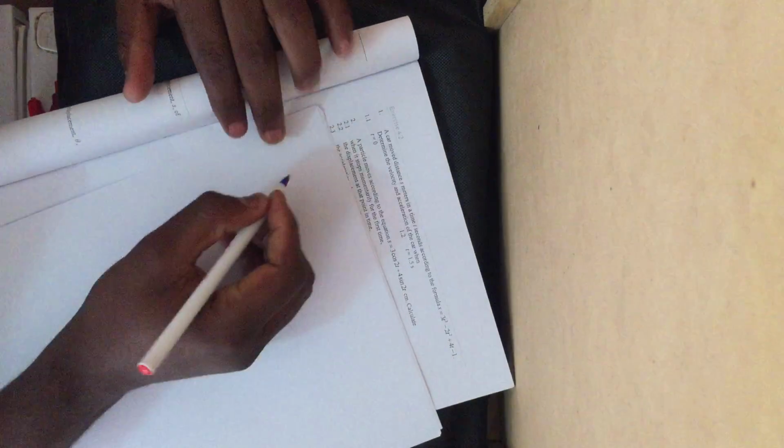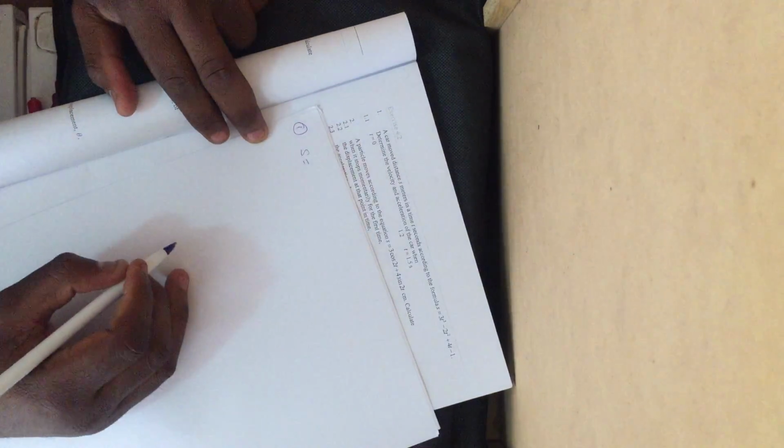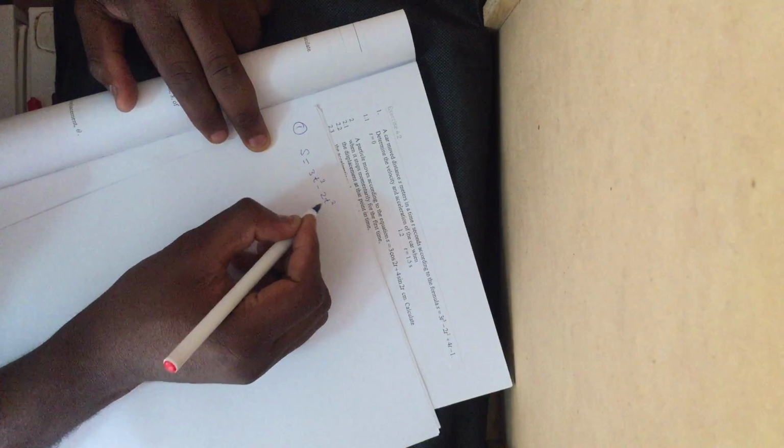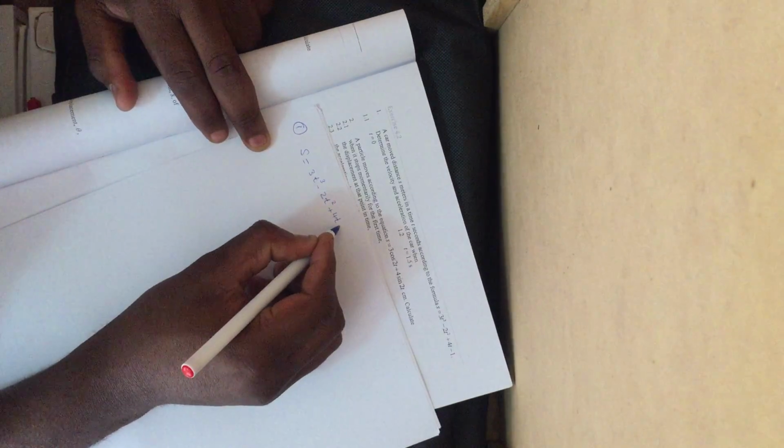They say a car moved distance s meters in a time t seconds according to the formula s equal to 3t to the power 3 minus 2t to the power 2 plus 4t minus 1.